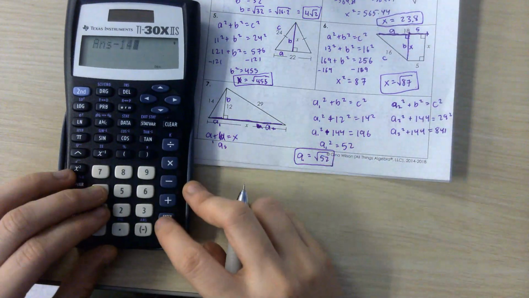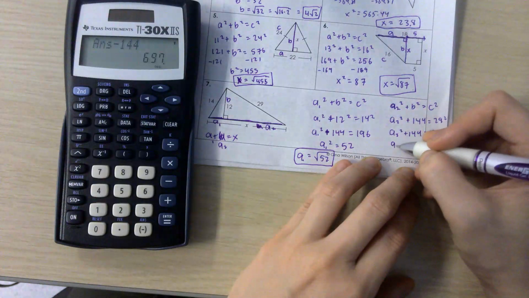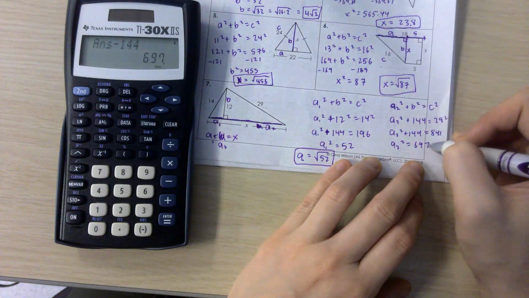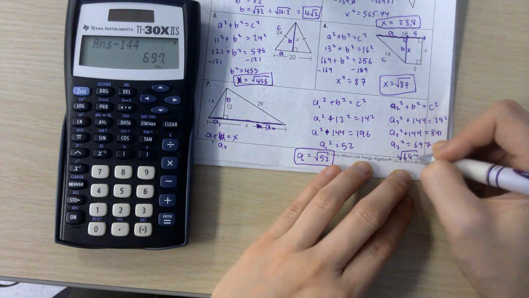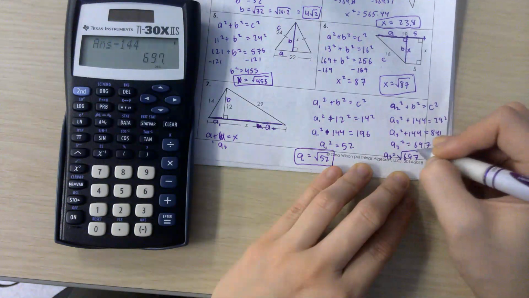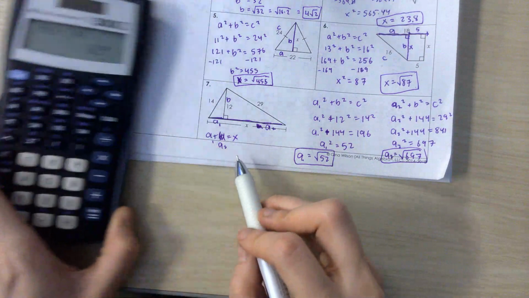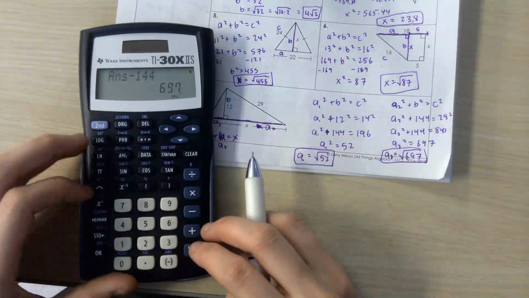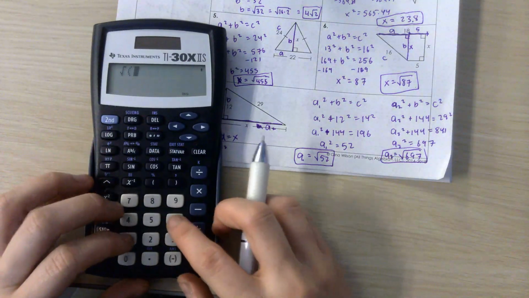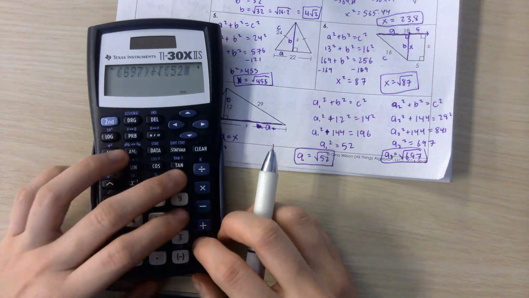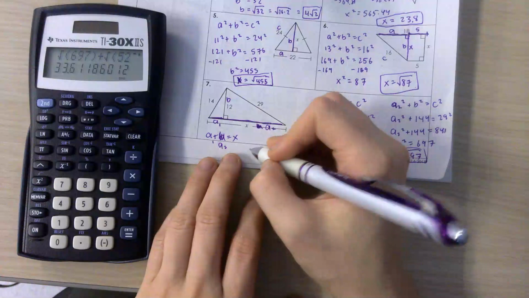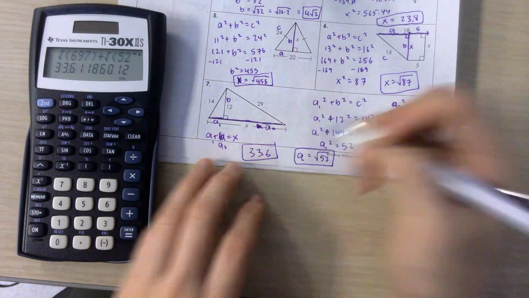Minus 144 from both sides. Take the square root of that. And then we just want to add them together to get x. So square root of 697 plus square root of 52 equals 33.6.